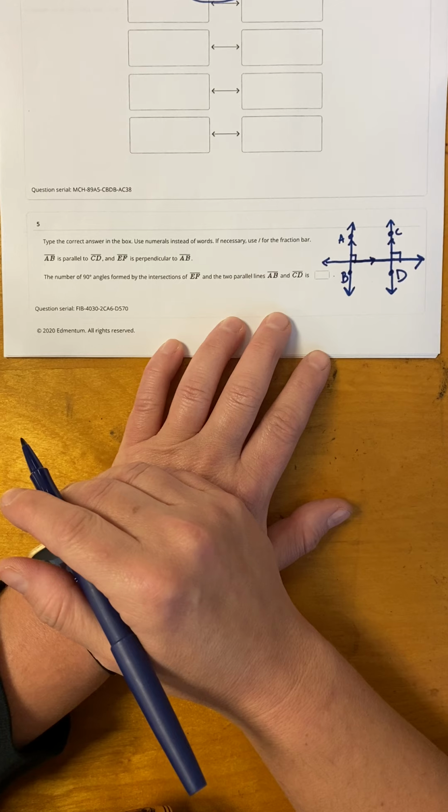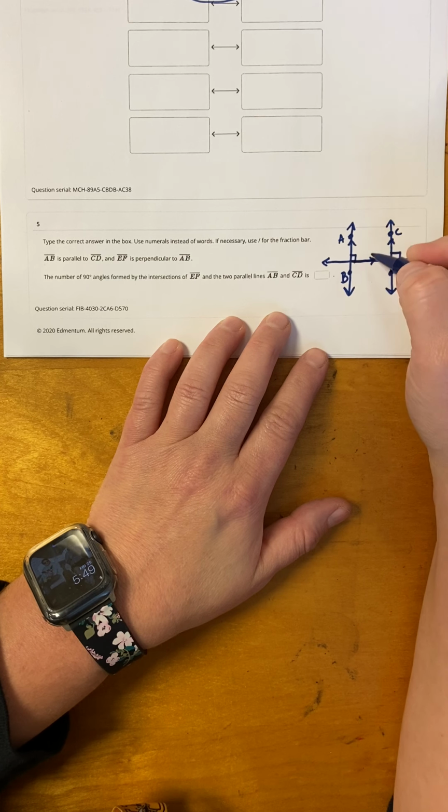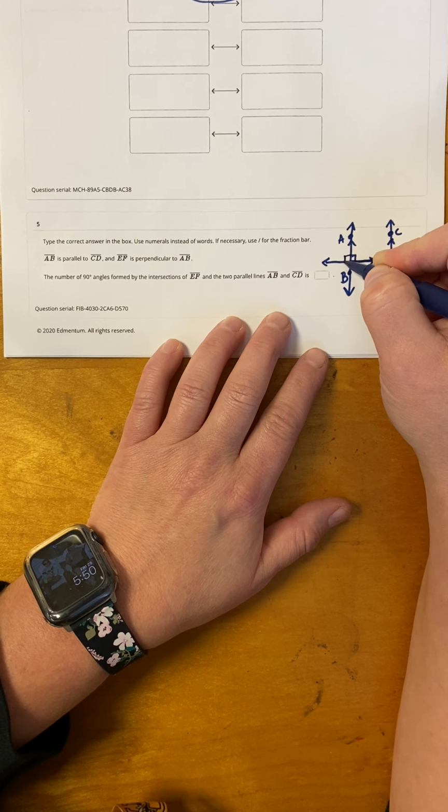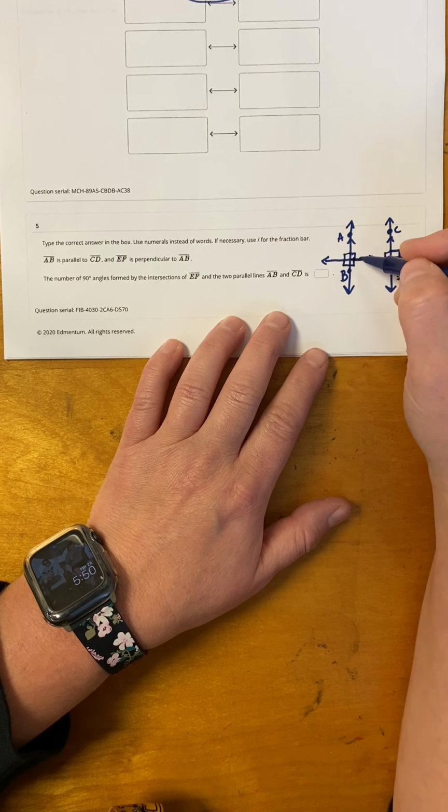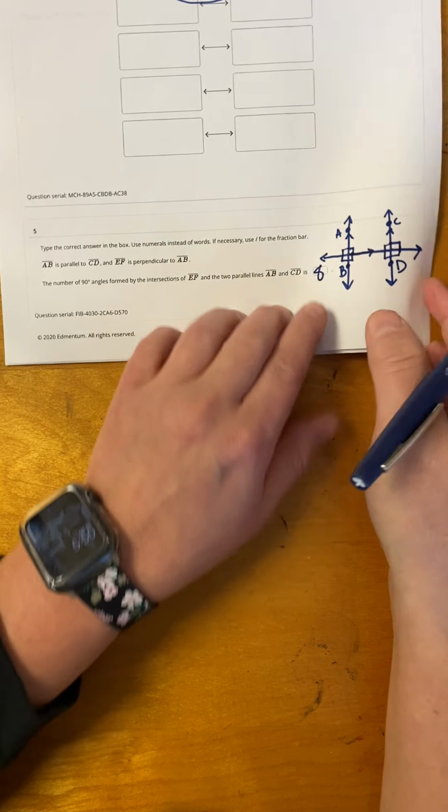So the number 90 degrees. So how many 90-degree angles do we have? So if this is 90 degrees, so are all these, right? Because, you know, they're perpendicular. So that would be 1, 2, 3, 4, 5, 6, 7, 8. Okay?